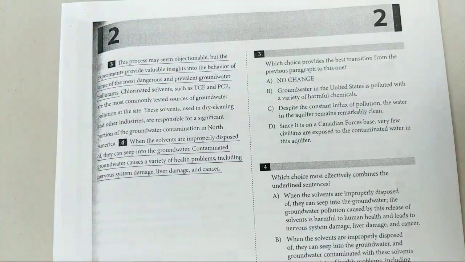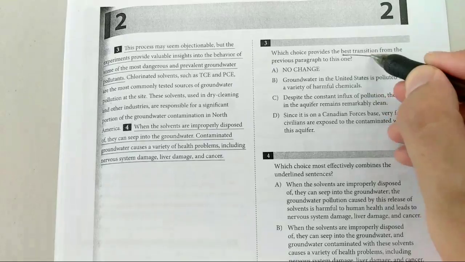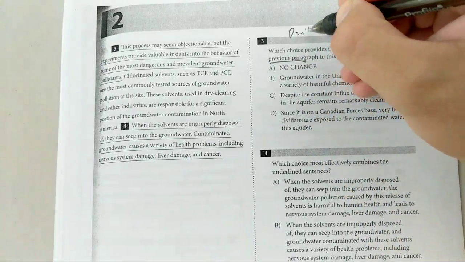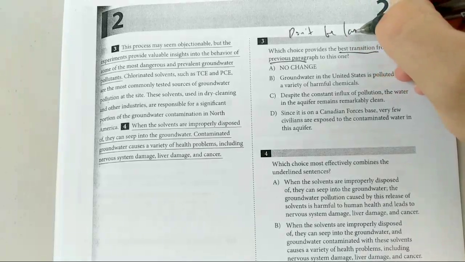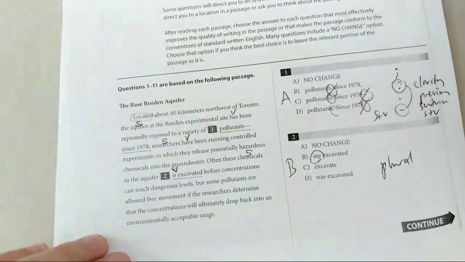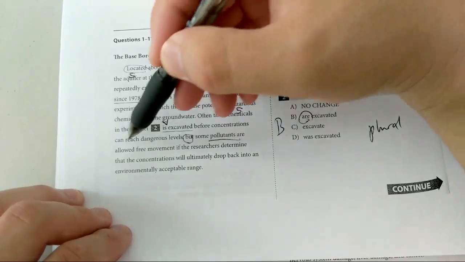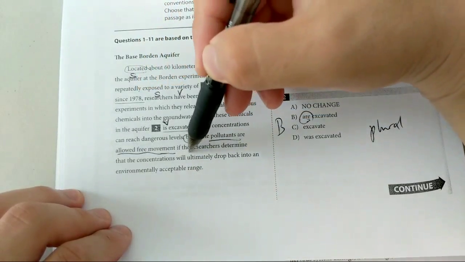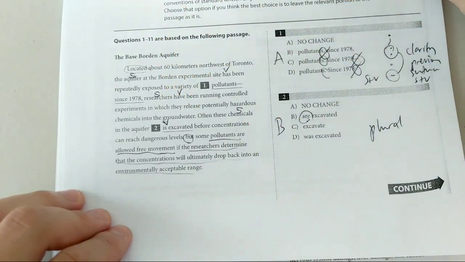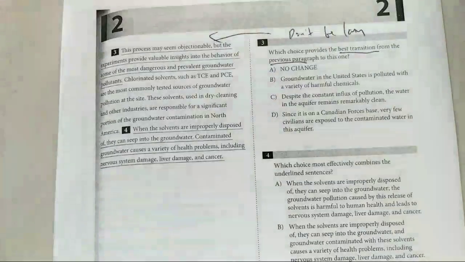Which choice provides the best transition from the previous paragraph to this one? So here, best transition from previous paragraph. As I said in previous videos, don't be lazy, right? Turn the page. So if we go to the previous page, it talks about how some pollutants are allowed free movement if the researchers determine that the concentration will drop back into an environmentally acceptable range. So pollutants are allowed free movement.